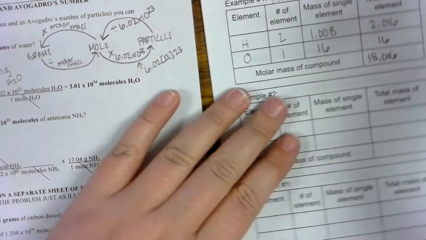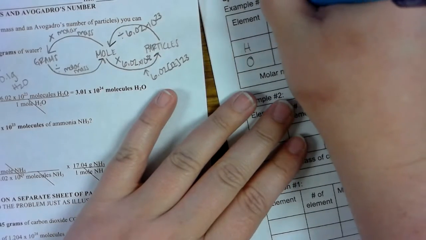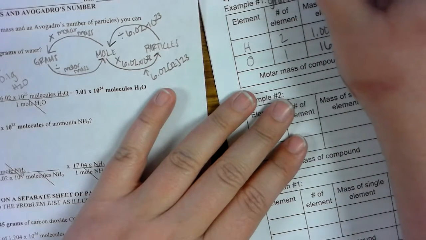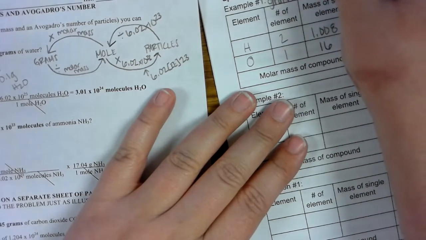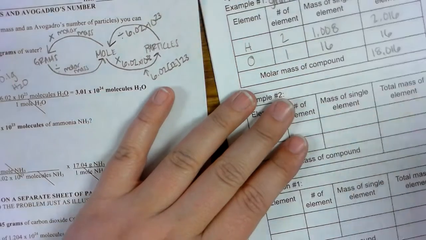The question wants to know how many particles. We're going from grams; we're given grams. We're going to particles. That is my bad. Okay, see, I make mistakes too.